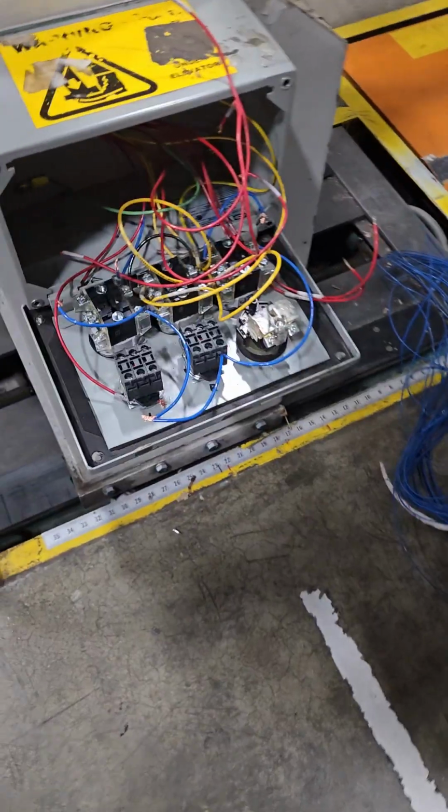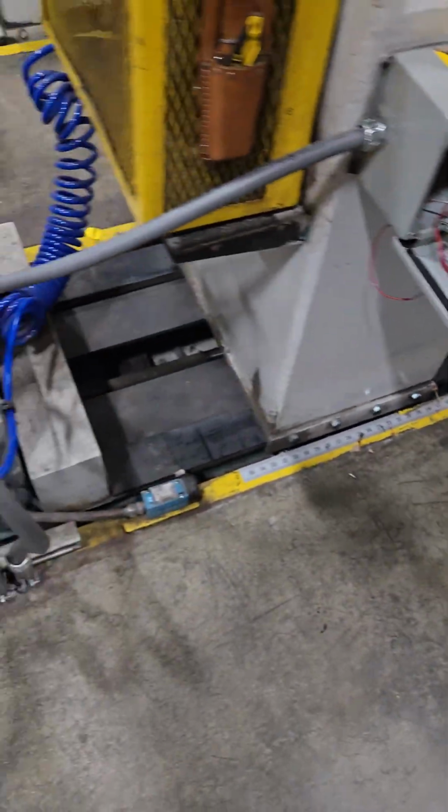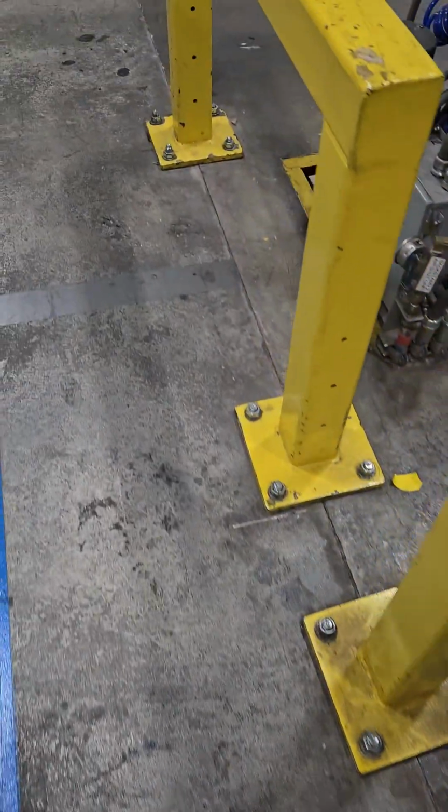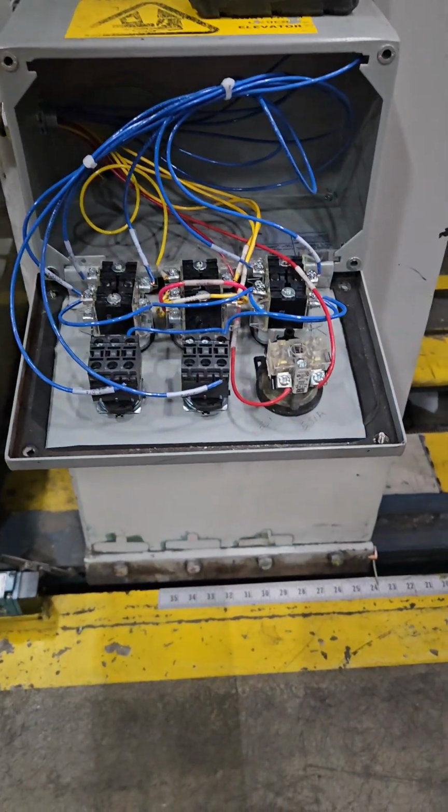This is part 2 of the progress. And this is the final.